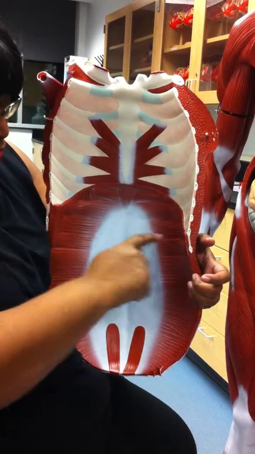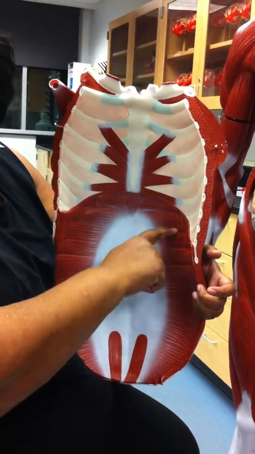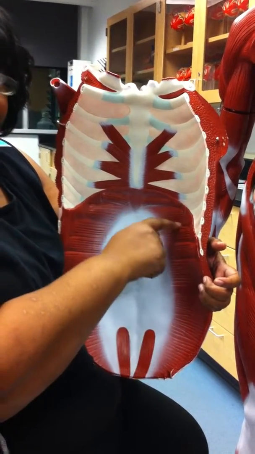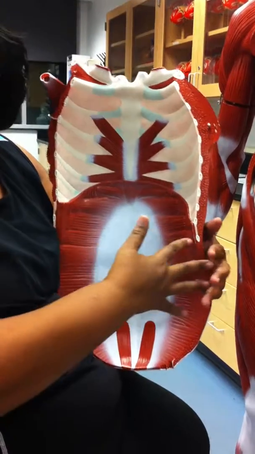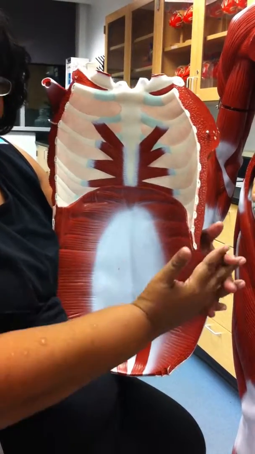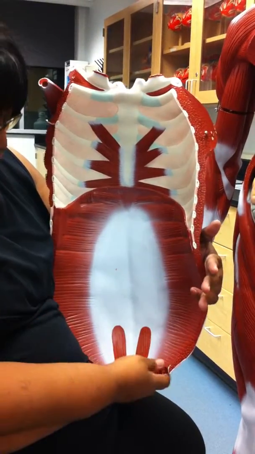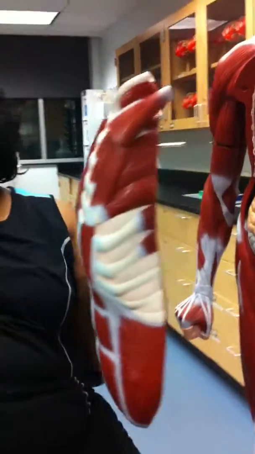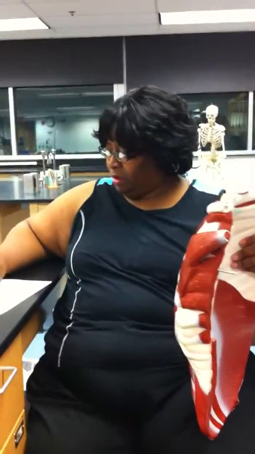And in these little indentations are weak points sometimes. And that's where the hernias will occur, where those different fibers weave together. All right. So that's the abdominal wall.